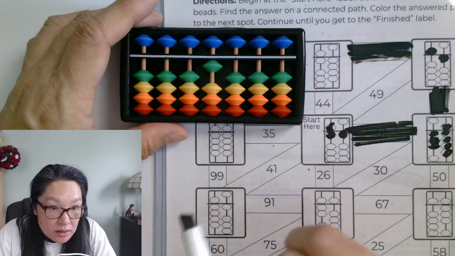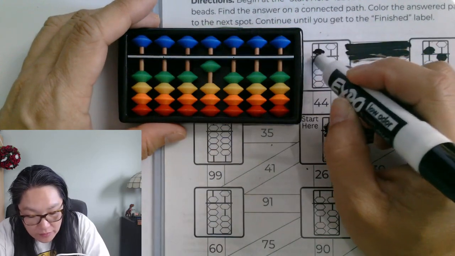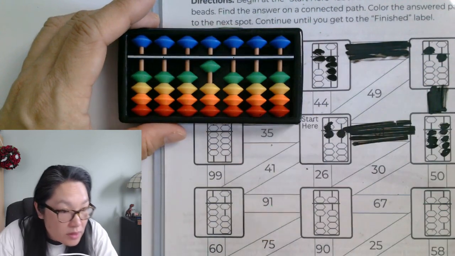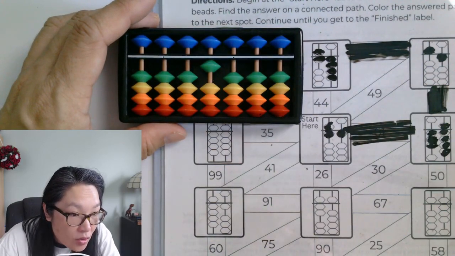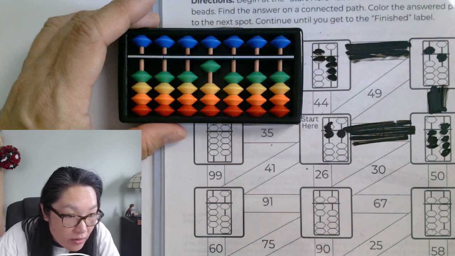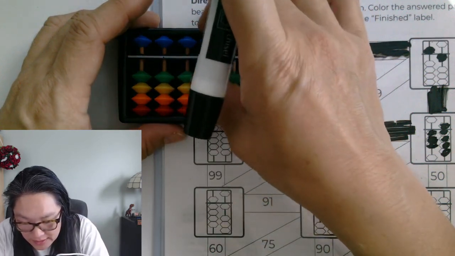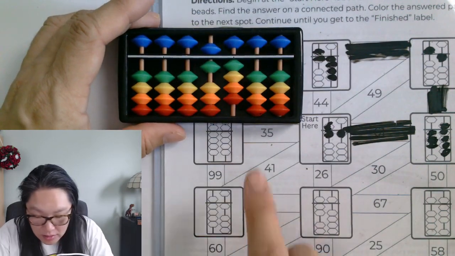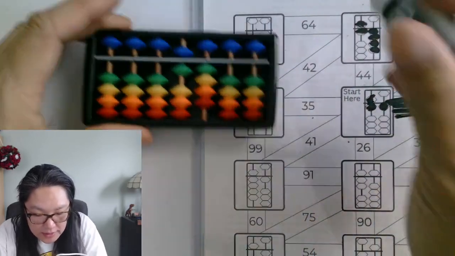Okay, so this one is 5, 6, 1, 2, 3, 4, 64. Yes, 64, because it's 60, and that's 4. Oh, okay. Hold on. 64.